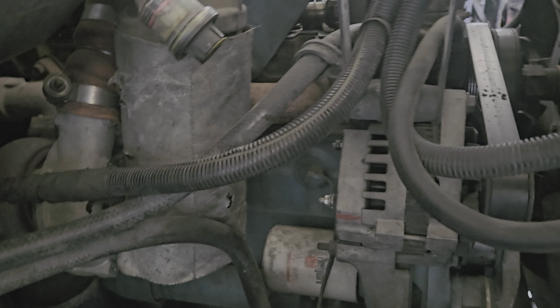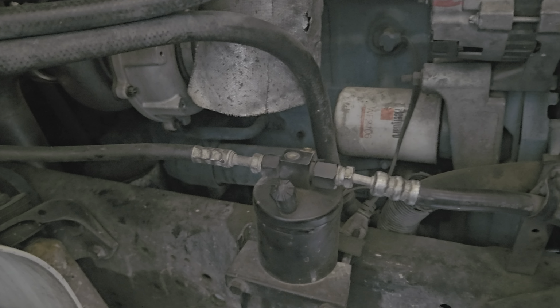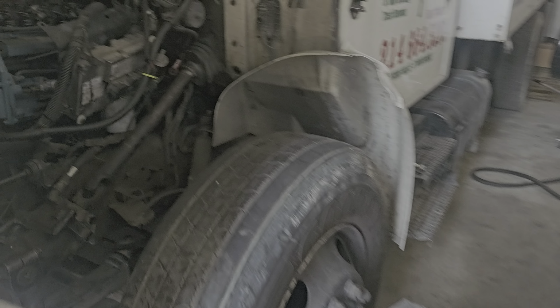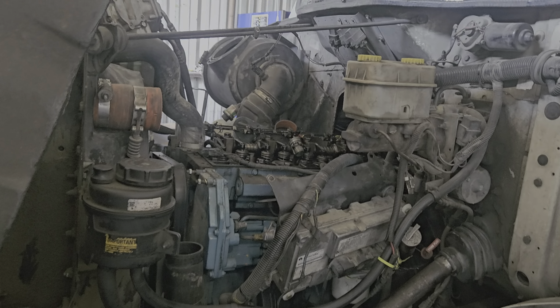I'm gonna quote him what he brought it in for, the check engine light, and I'm gonna advise him about the popping. And oh look, guys, anybody know that engine? That's an old school one right there. Let me go to the other side. Anybody know that engine right there?